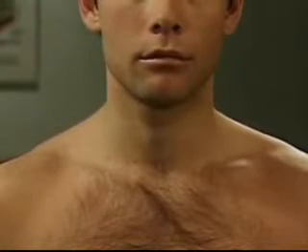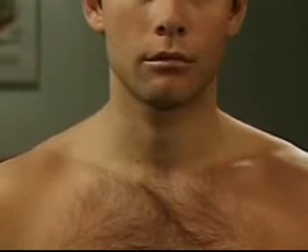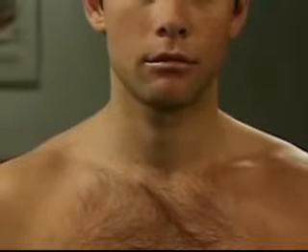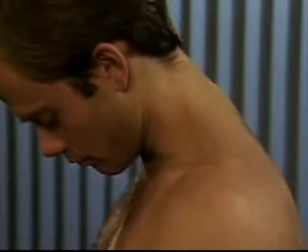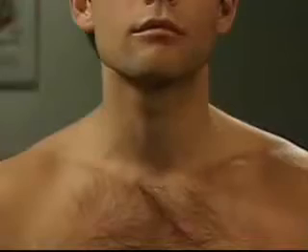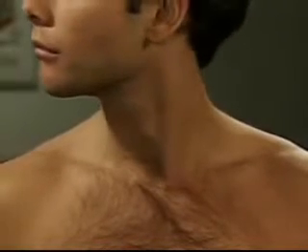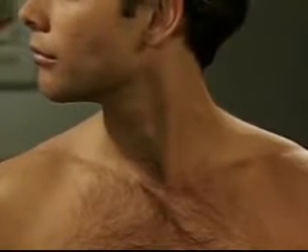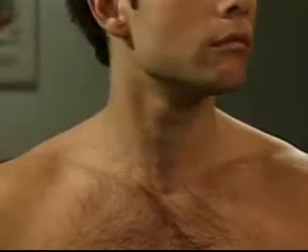Now, test range of motion of the neck. To test flexion, have the patient touch his chin to his chest. To check rotation, have him turn his chin toward his right shoulder, and then his left shoulder.